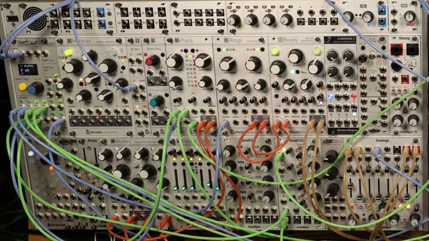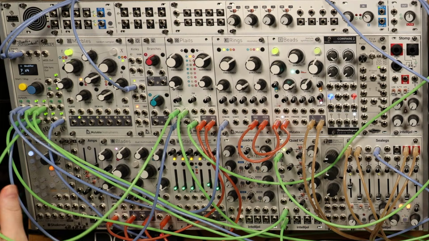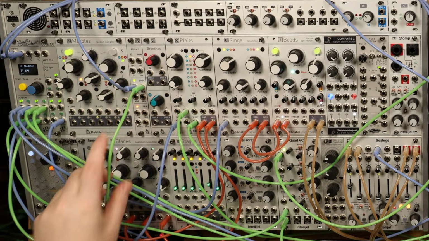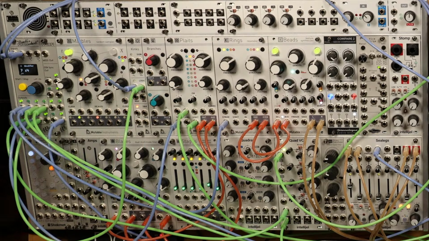And then we want to plug our modulation signal into the second input. Not sure if it's max or min when you think about this.